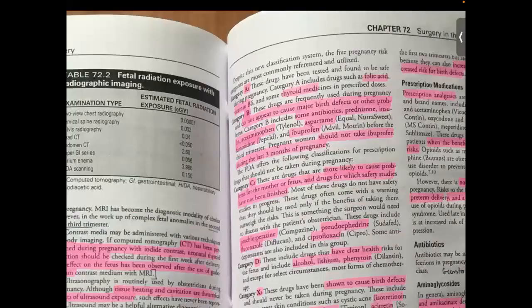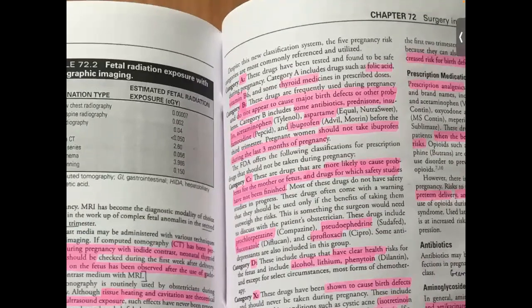Category A drugs have been tested and found to be safe during pregnancy. There are studies which say that these drugs are safe. Category A includes folic acid, vitamin B6, and thyroid medicines. These are the drugs which come under category A.